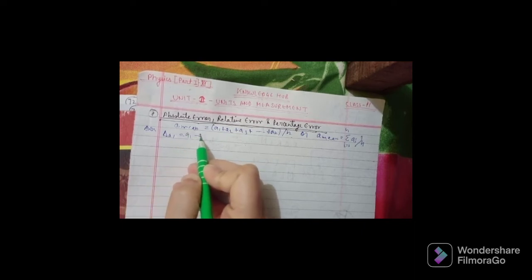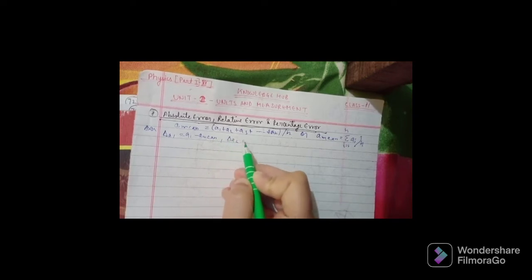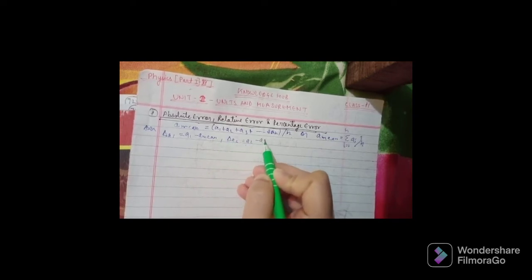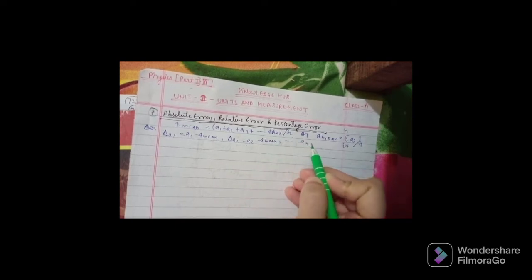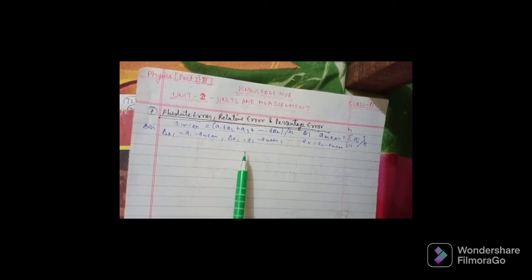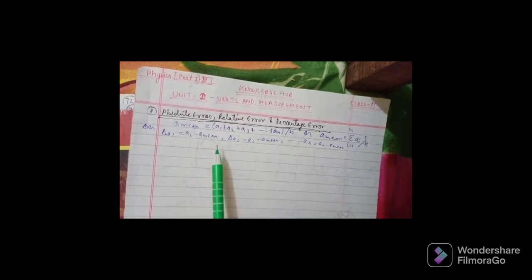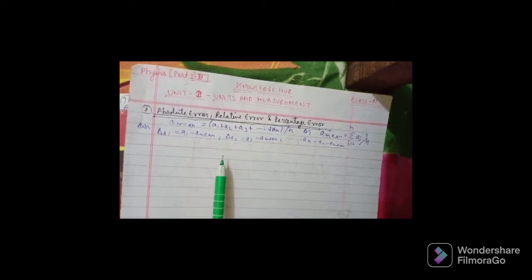delta a1 equals a1 minus a mean, delta a2 equals a2 minus a mean, delta an equals an minus a mean. This delta a calculated above may be positive in certain cases and negative in some other cases, but the absolute error will always be positive.